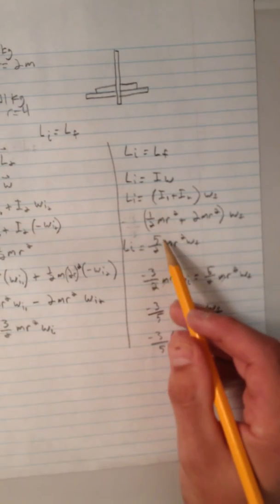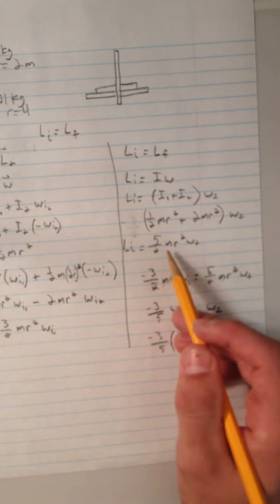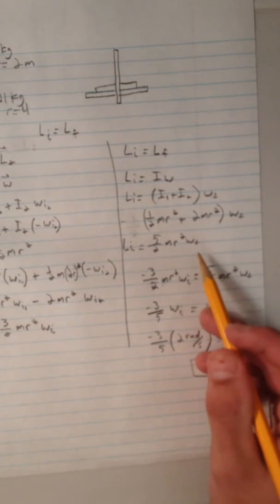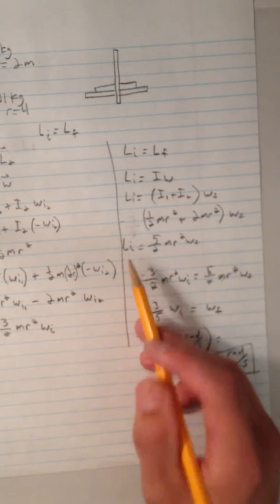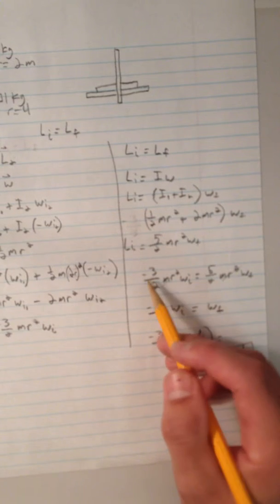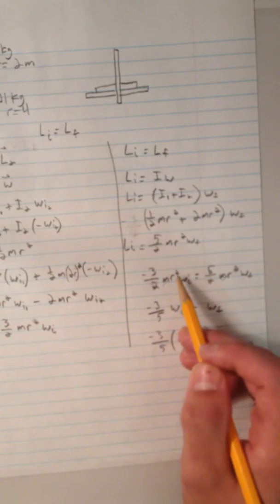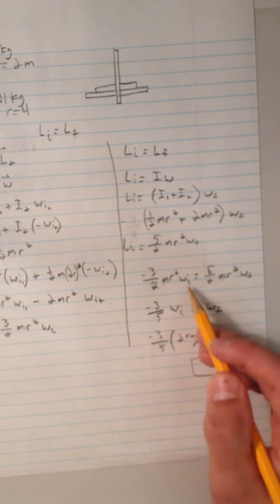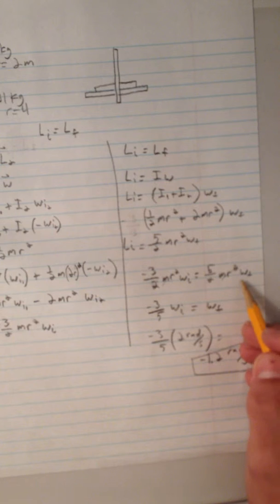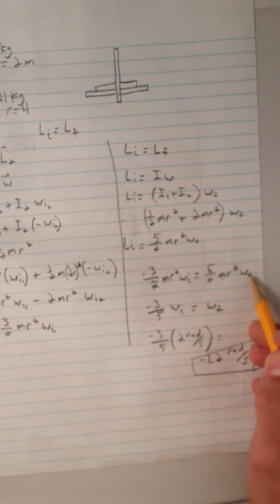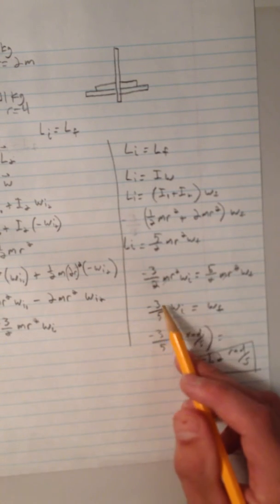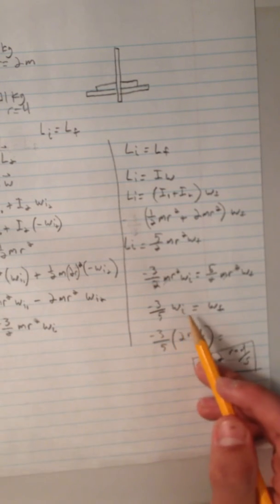Simplifying this, we end up with 5/2 times mr squared times the final velocity. Now, we know L initial that we found here, so let's make those equal to each other. We end up with -3/2 mr squared times the initial velocity equals 5/2 mr squared times the final velocity. We're solving for the final velocity, so we move this to the other side, and we end up with -3/5 of the initial velocity equals the final velocity.